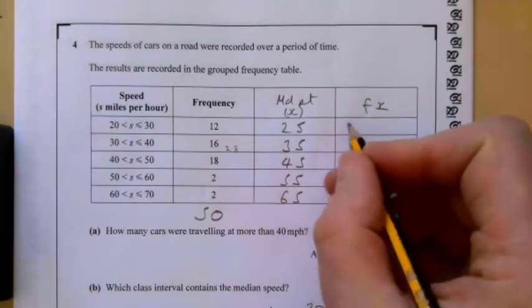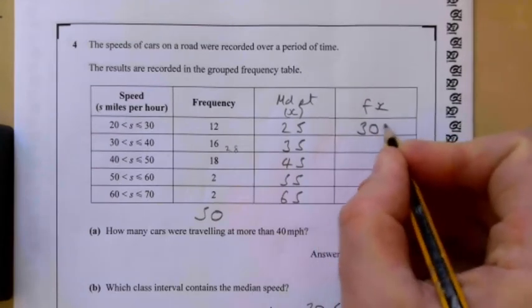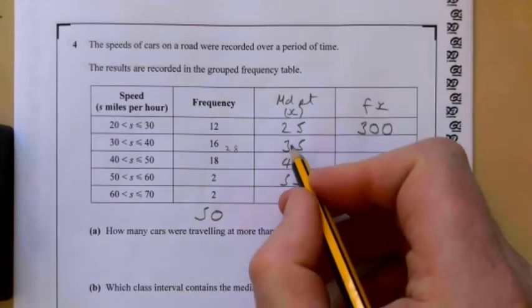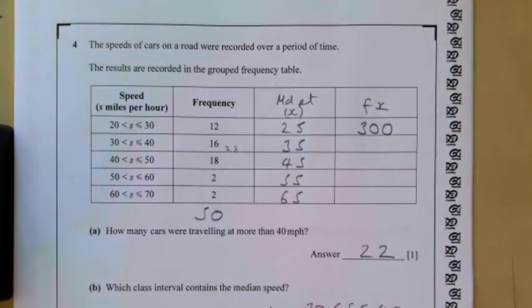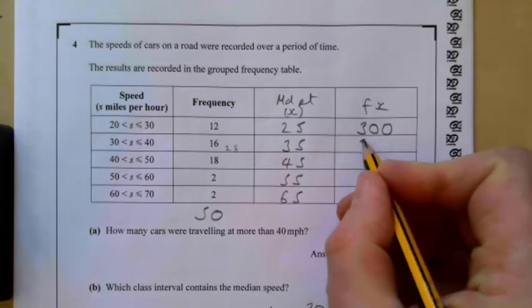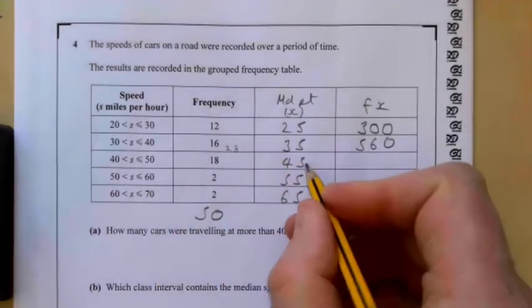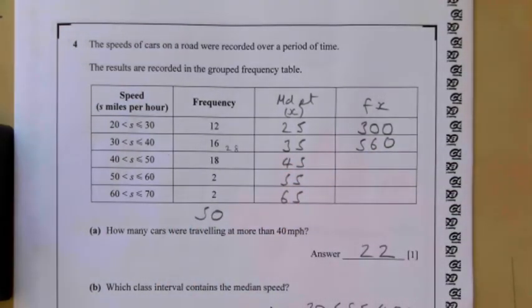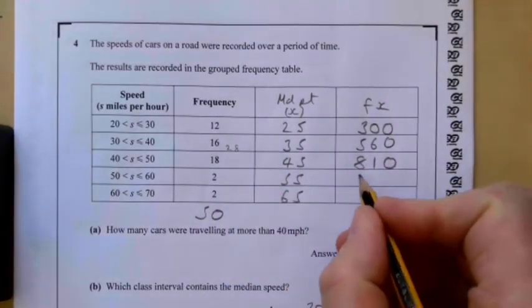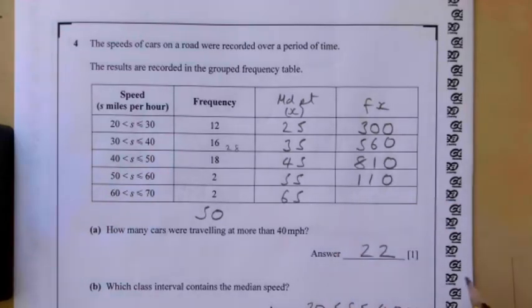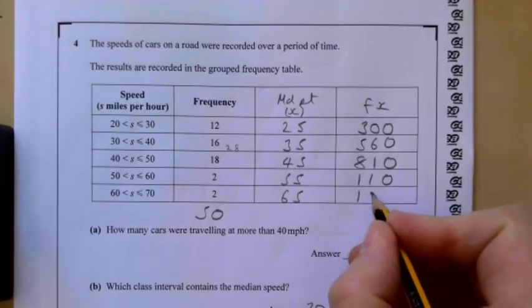So my 12 times 25 is going to be 300. This one here, 16 times 35 is 560. 18 times 45 is 810. 2 times 55 is 110. 2 times 65 then is 130.